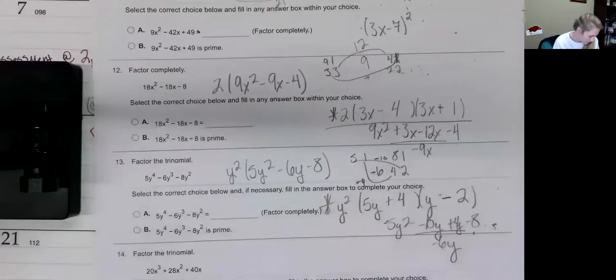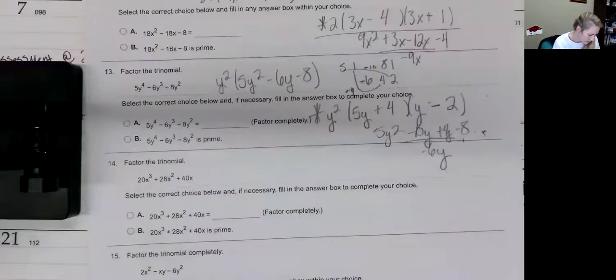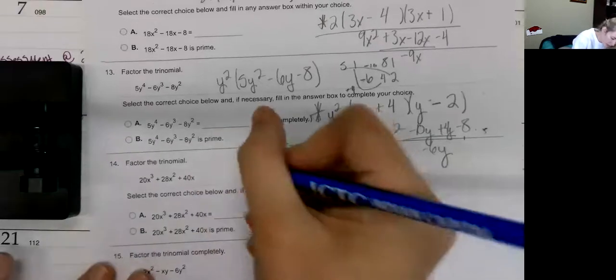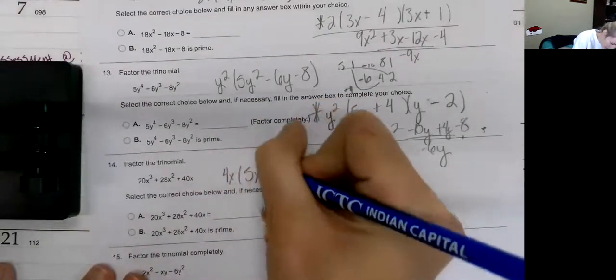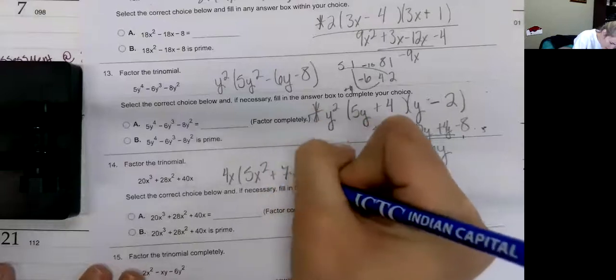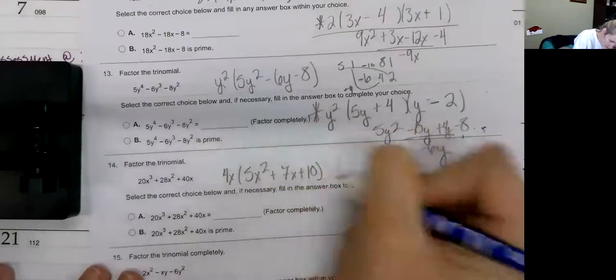All right. 20x cubed plus 28x squared plus 40x. What is the biggest number? Does 4 go into 28? It's 7, right? Yeah. Okay. So we're going to factor out a 4x. So I'd have 5x squared plus 7x plus 10.